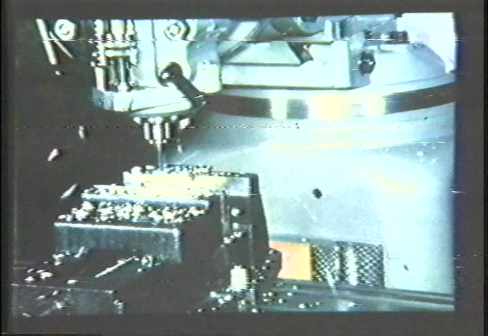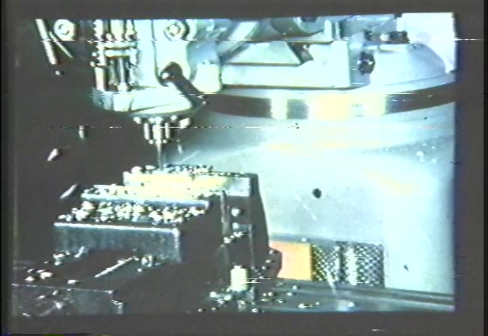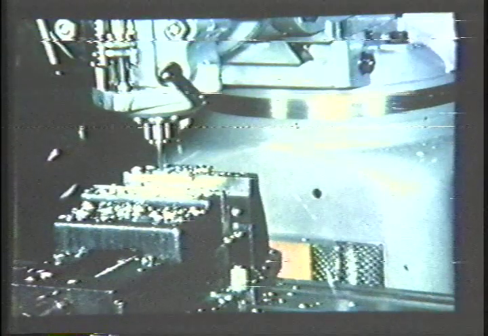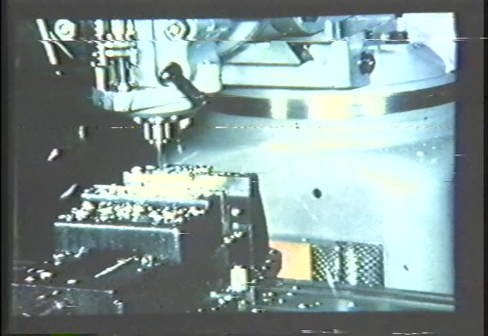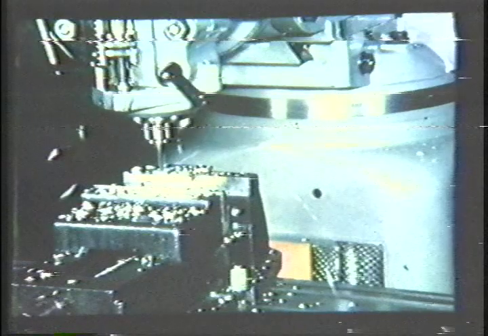Perhaps it is easier to understand the vertical mill and what it does if one first understands what milling is. At the risk of oversimplifying, it can be said that milling is the mechanical method of shaping or forming metal or other rigid substances by cutting.